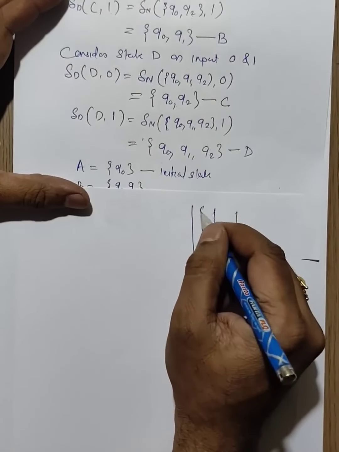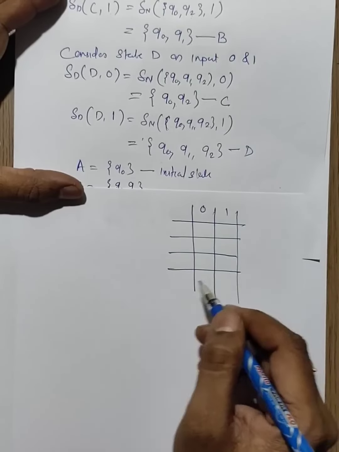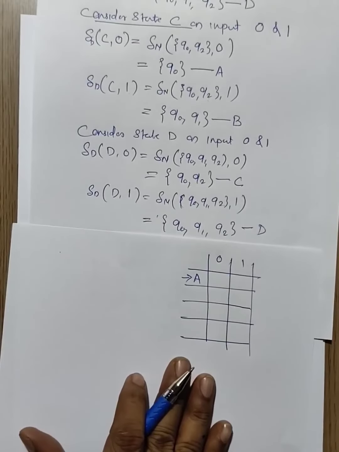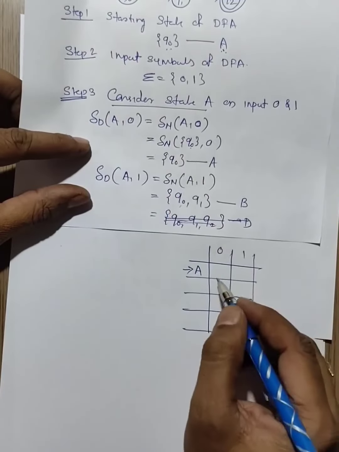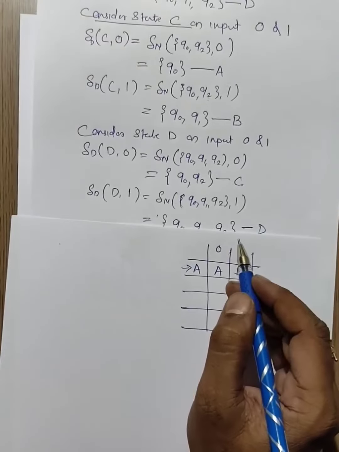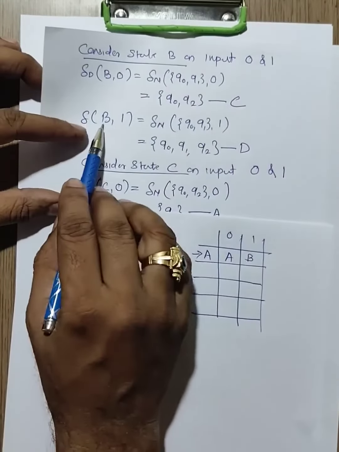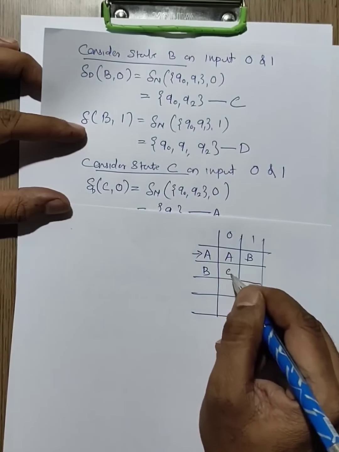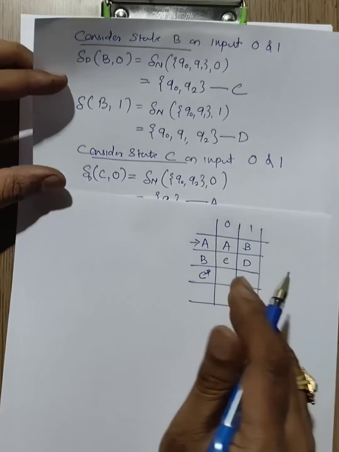Transition table, input symbols 0 and 1. Total states A, B, C, then D. A is the starting state. A on 0 gives A. A on 1 gives B. Next, B on 0 gives C. B on 1 gives D. The next state C, and C is a final state.